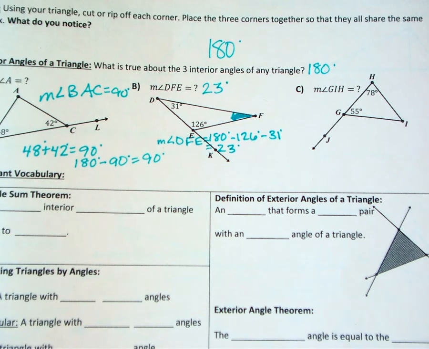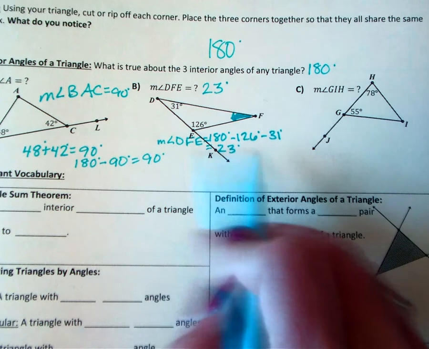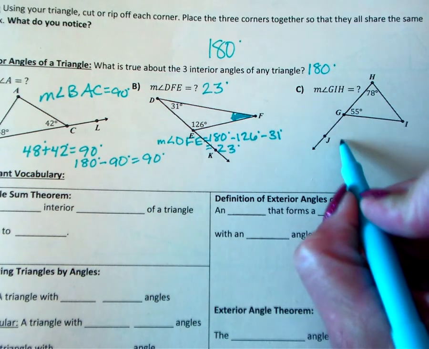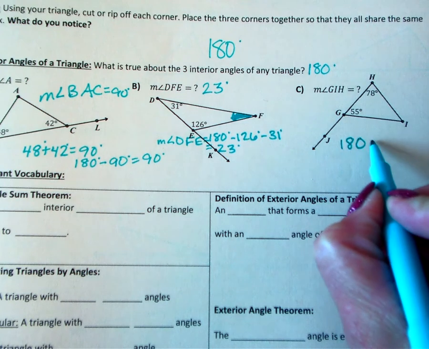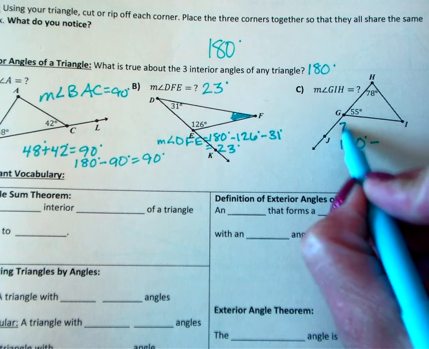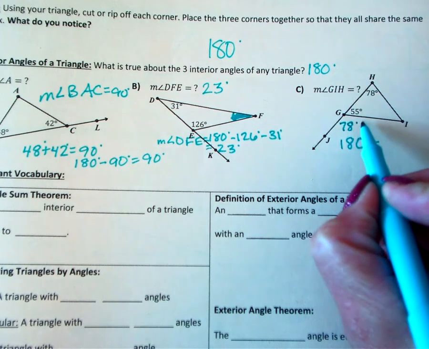And then the last one for now is asking you to find the measure of angle GIH. So again, find which way you like, and I'd try to be consistent with it and continue to do it that way. So 180 degrees, I can subtract what I know my other 2 angles equal. I prefer to add as much as I can.